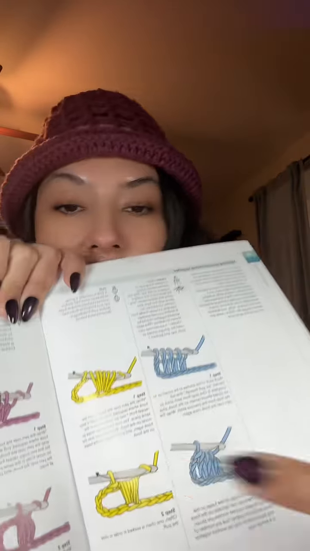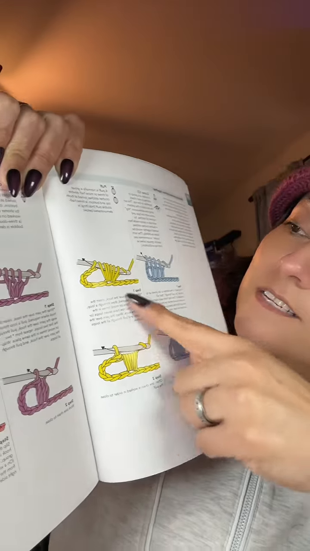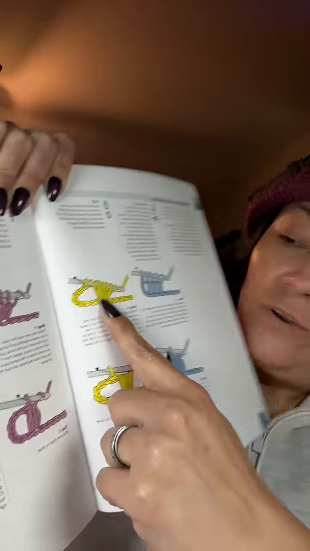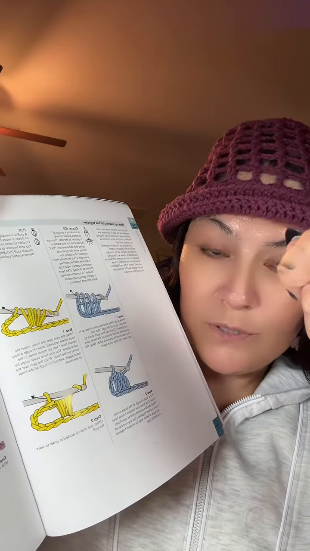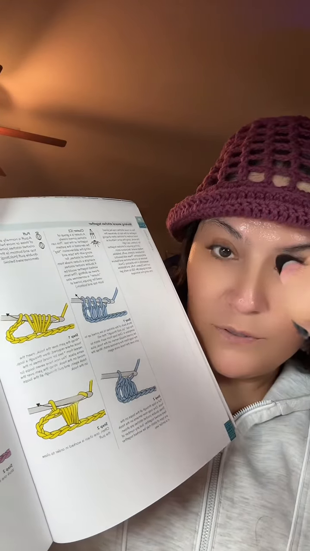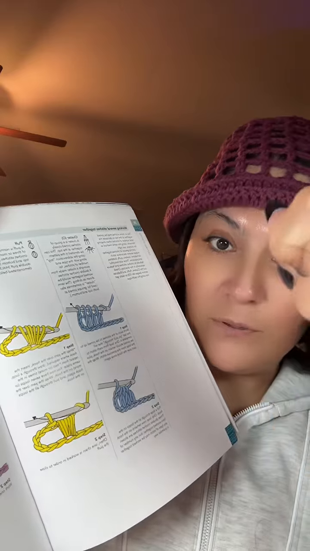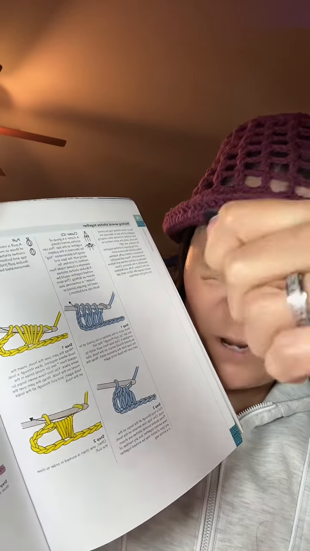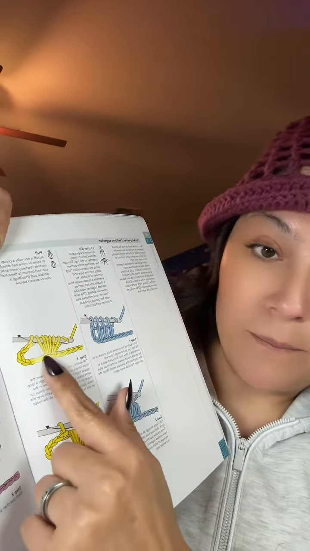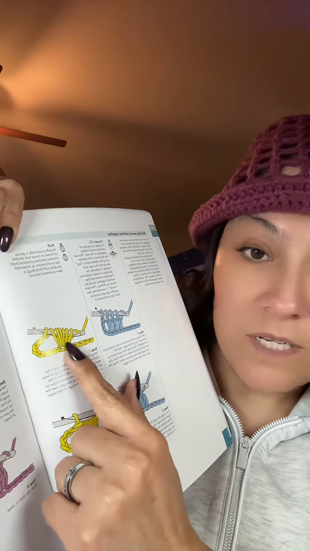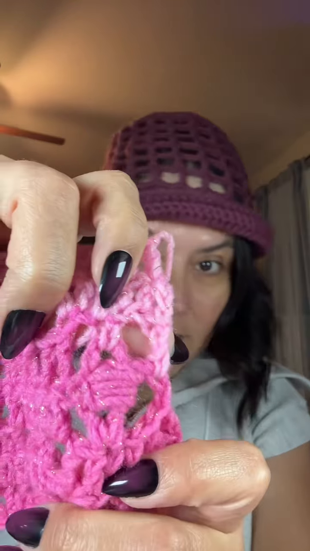Let me show you. This here is a puff stitch, okay? See how it is? Where you grab the yarn, you pull it through tight, or you pull it through loose, grab another one, pull it through, grab another one, pull it through, grab another one, pull it through, then yarn over and pull it through all, okay? And it makes a puff stitch. Now, what does it look like when that's done? It should look like this, okay? That is what a puff stitch should look like.